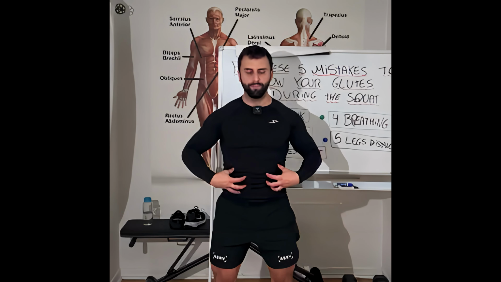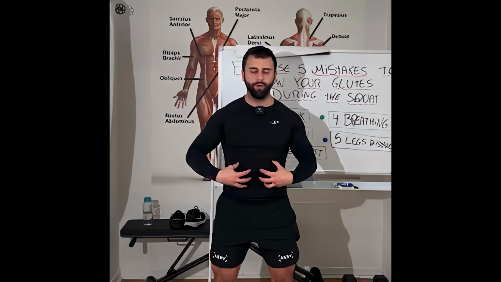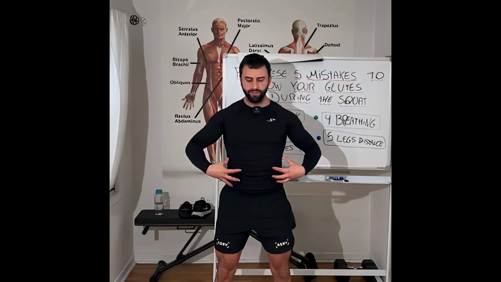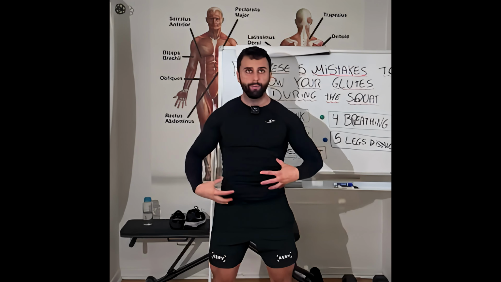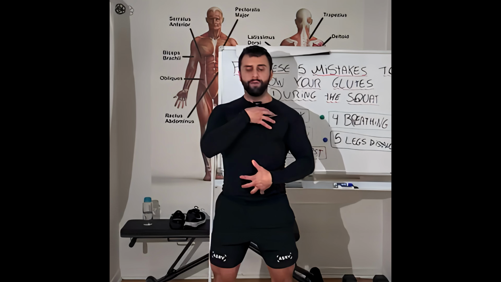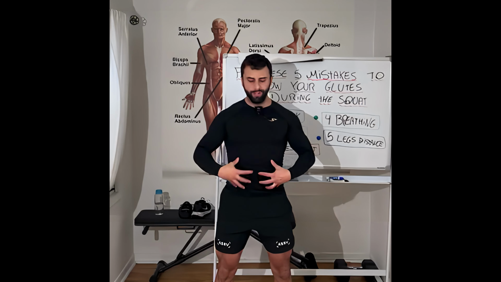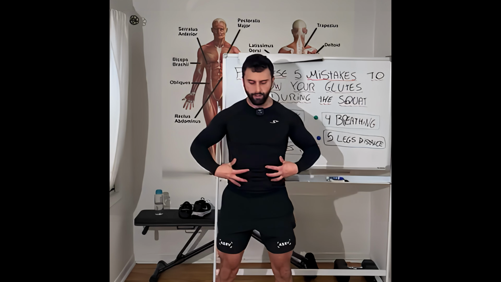You need to create some pressure, intra-abdominal pressure here, which is increasing the size of your belly. It will give stability to your spine. Again, put your hands here. You're not going to do chest breathing, okay? You need to expand, you need to grow this part of your body.